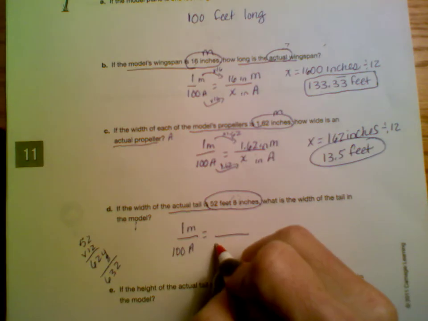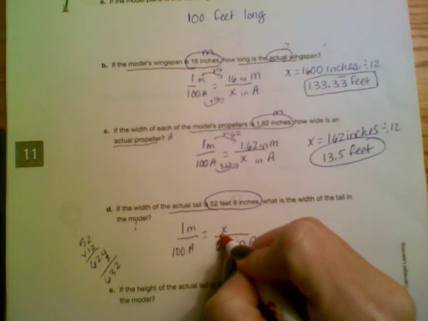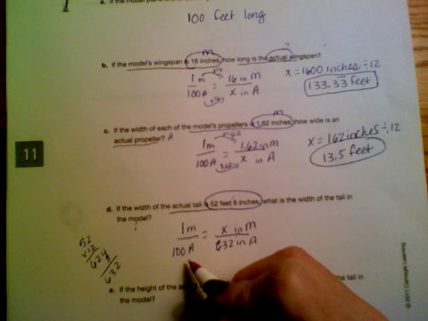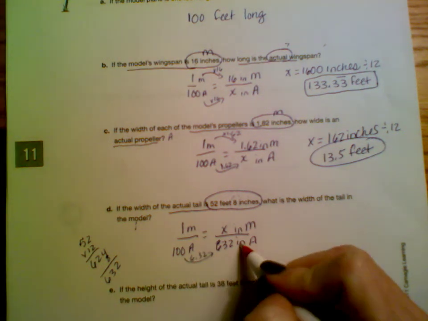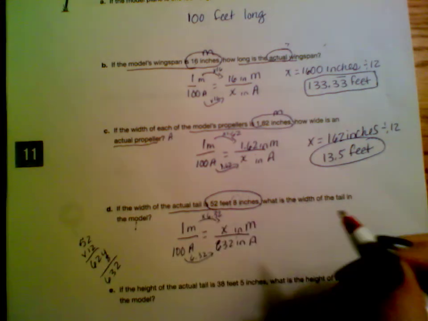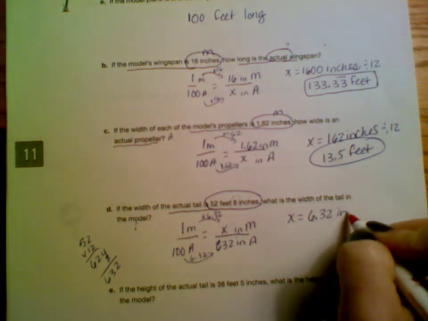So I have 632 inches is the actual. How many inches is the model? So I could say 100 times 6.32 gives me this. So 1 times 6.32, x is 6.32 inches.